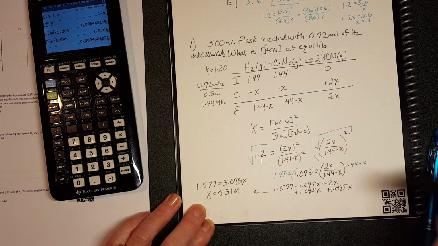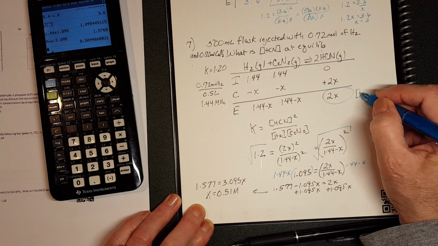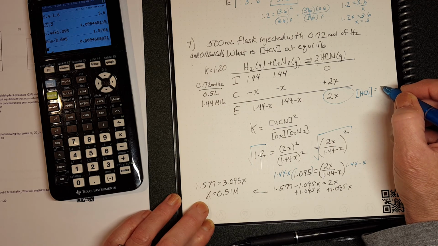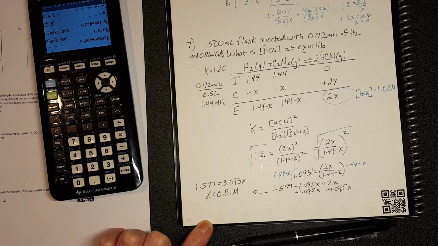So what's the concentration of the HCN at the end? Well, 2x. So the concentration of HCN at equilibrium is going to equal 2 times 0.51, so 1.02 molarity. And that's number 7.